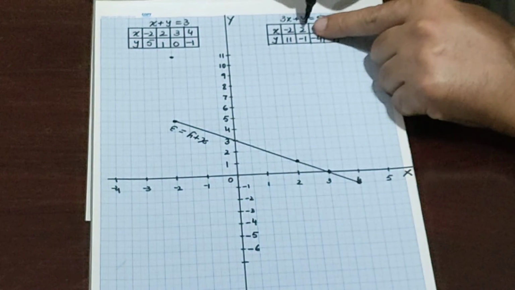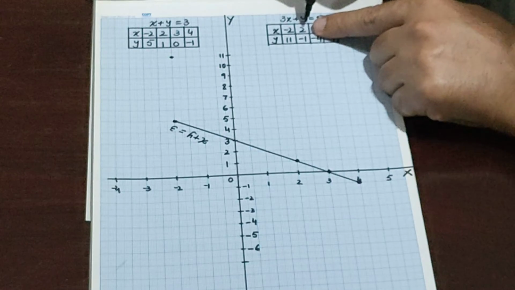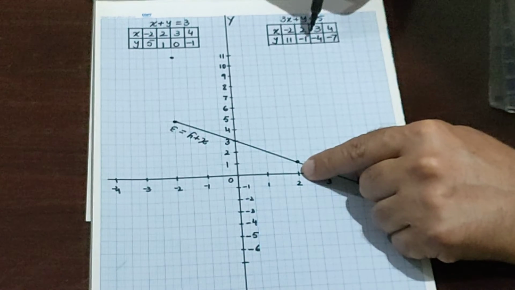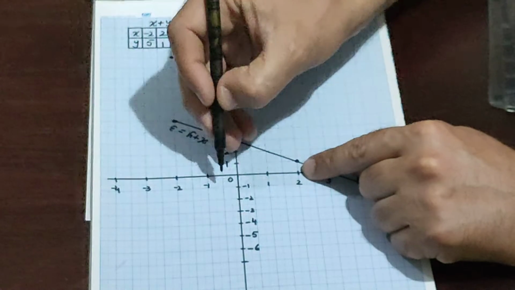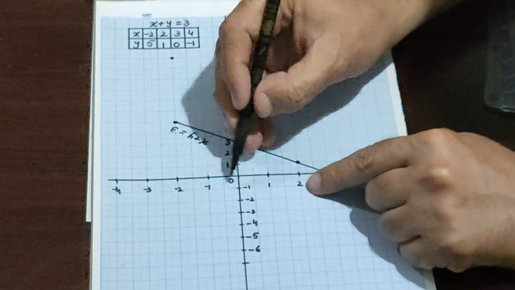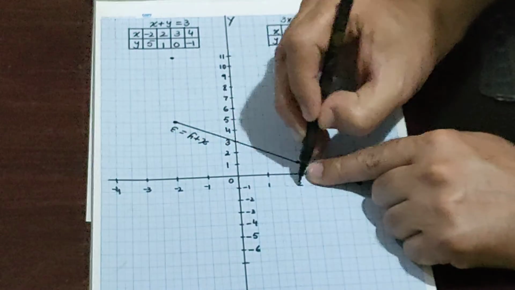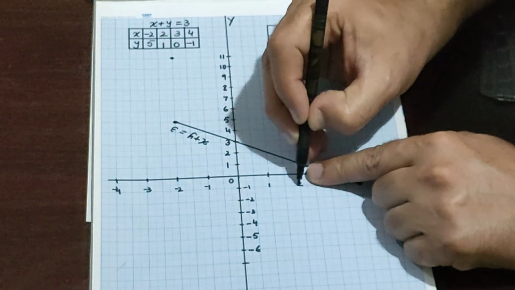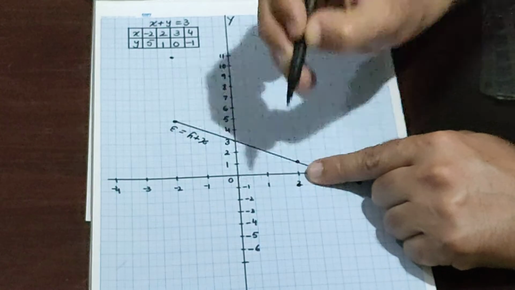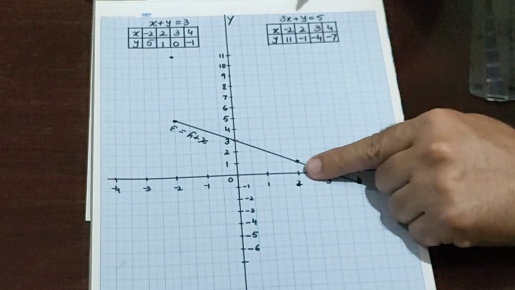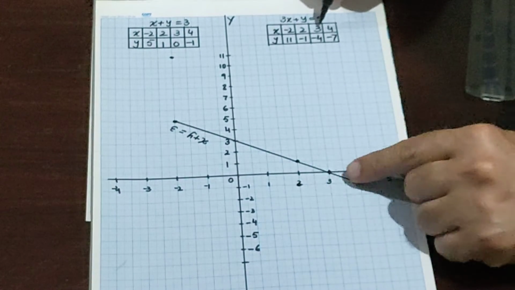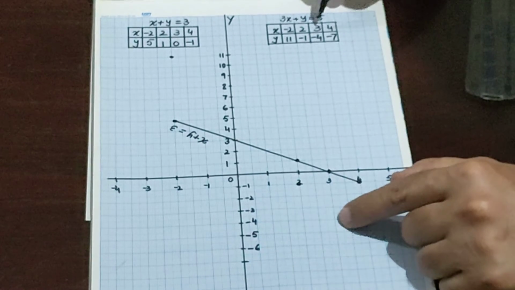Then x is 2 and y is minus 1, so it comes over here. Now 3 and minus 4.